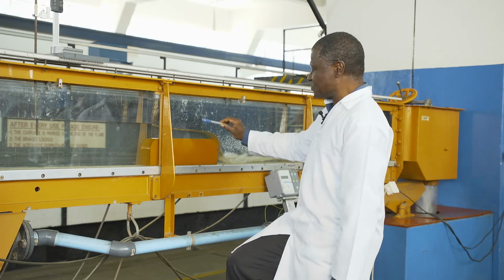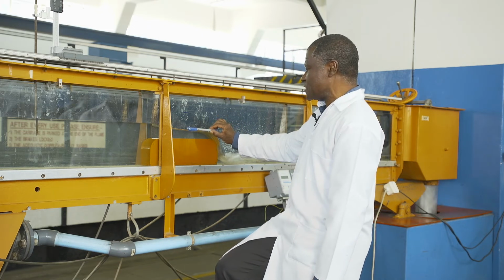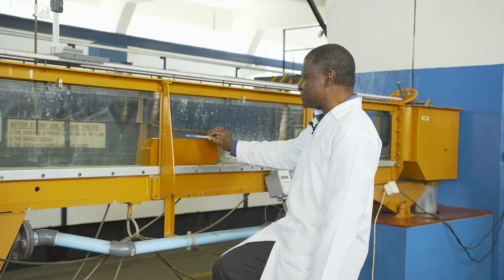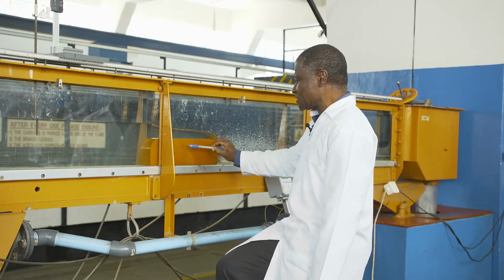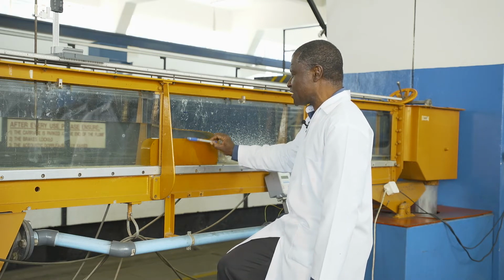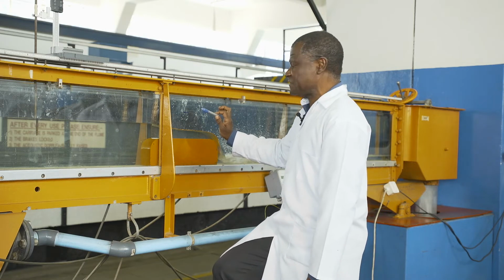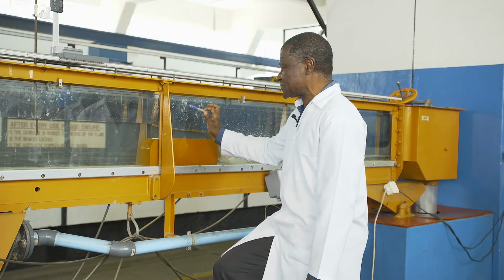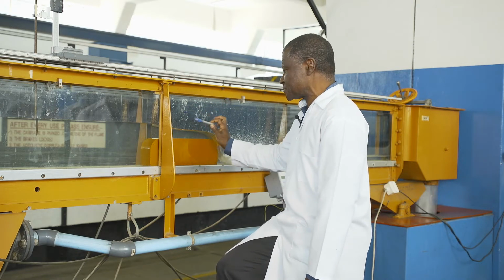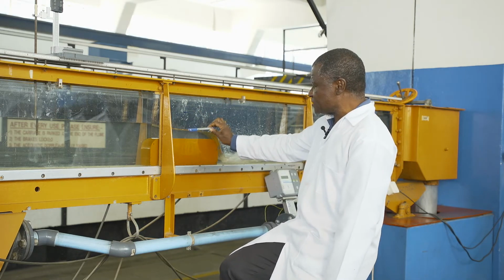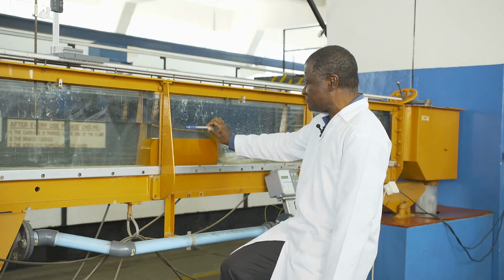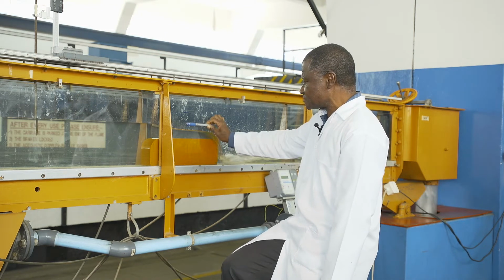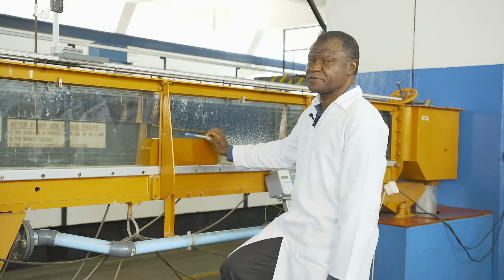It's important to point out that if the flow is too low, then the boundary layer impact of the broad crested weir on the flow will be quite significant. And you would like to avoid that because that affects your calibration equations. As you can observe, there is significant water elevation over the crest of the broad crested weir.